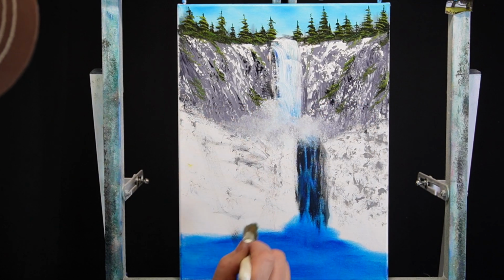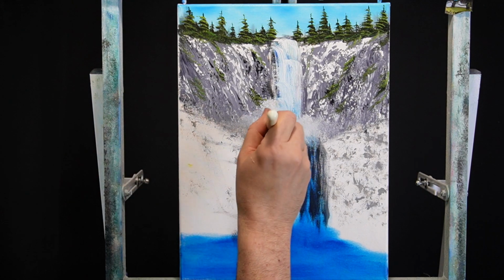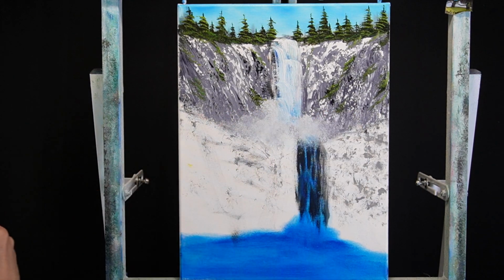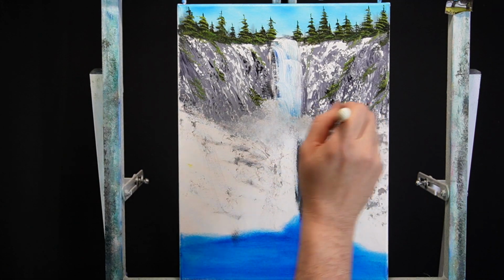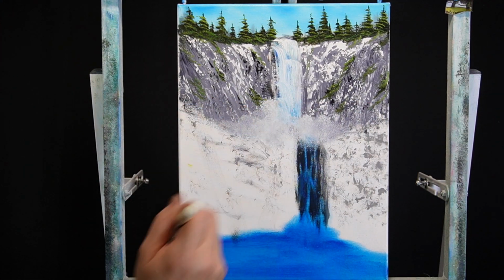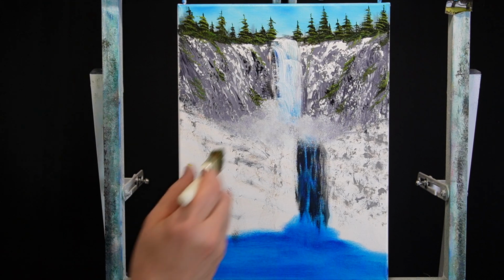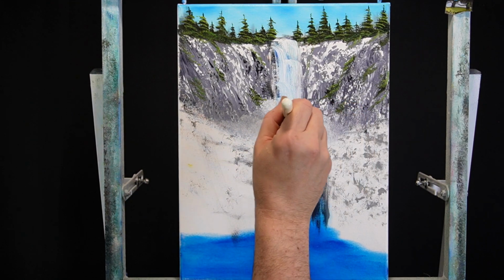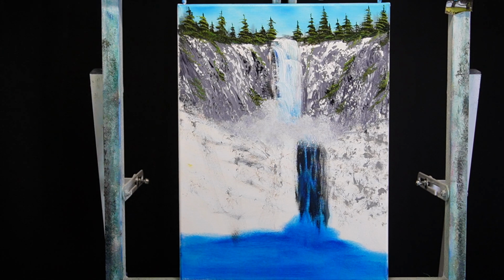Okay, there it is. The more you have on your brush, the stronger this works. Now the trick is don't go over it too many times. You want to see that brightness, and if you keep tapping, it will just keep mixing in with some of that gray and such. So get it up there, get it bright, leave it alone. That's it.